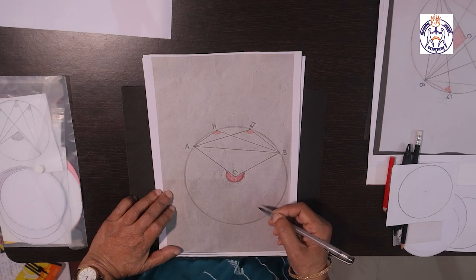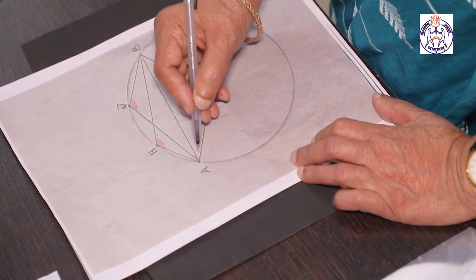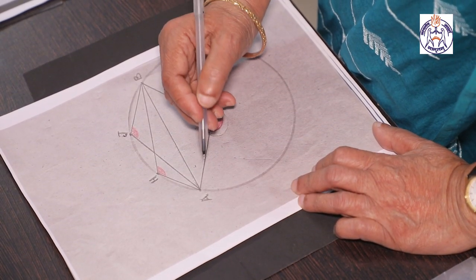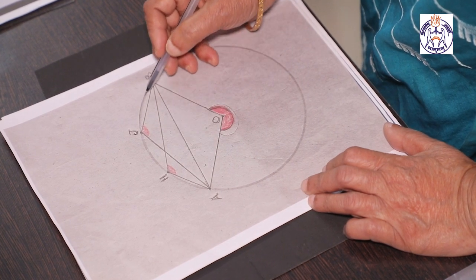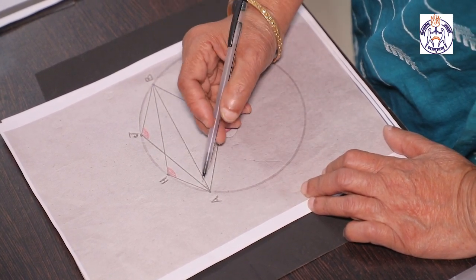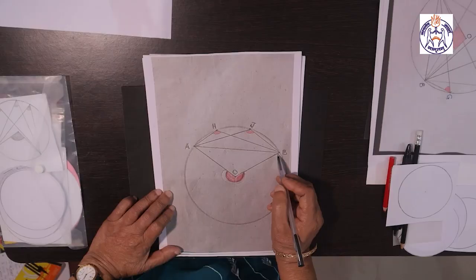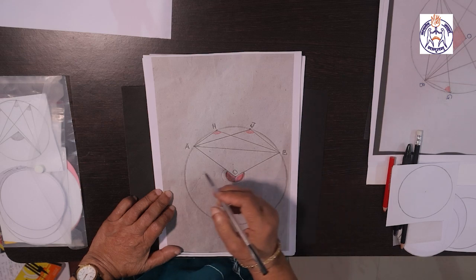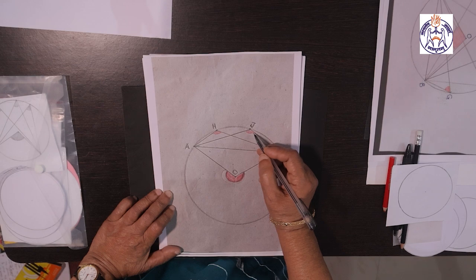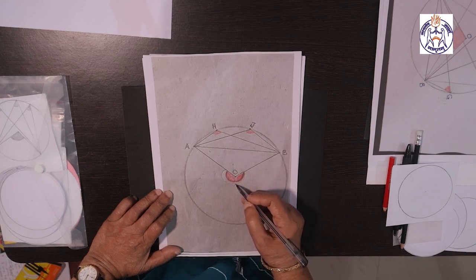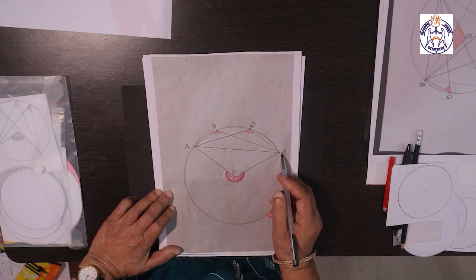That means the angle subtended at the center by the major arc is double the angle subtended by the same arc on the remaining part of the circle, that is on the minor arc. What are these angles? AHB and AJB subtended by the major arc on the remaining part of the circle. These two angles are half the angle subtended at center, that is AOB.